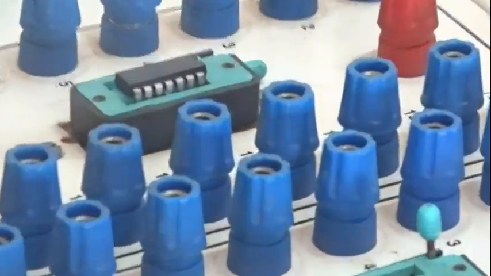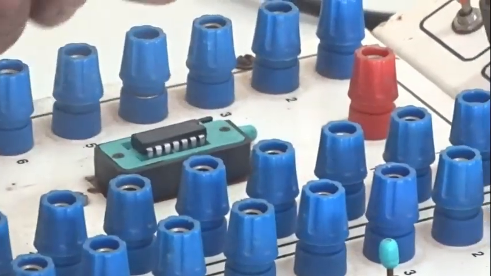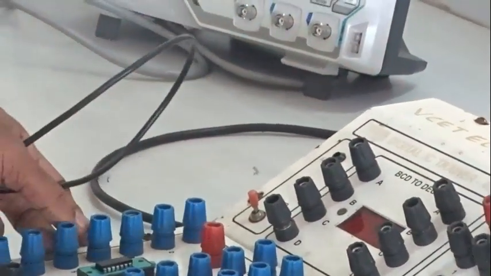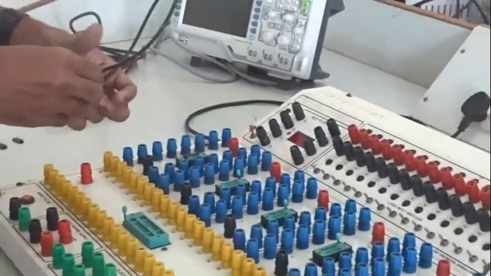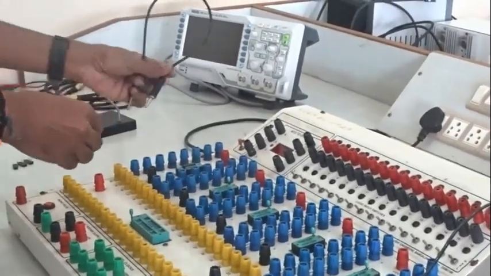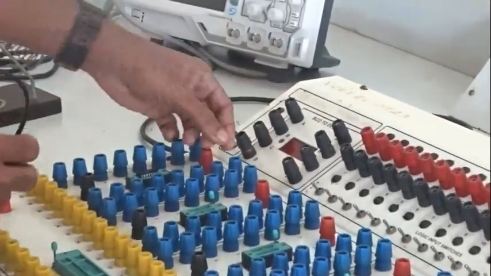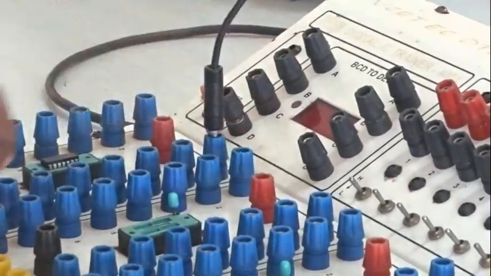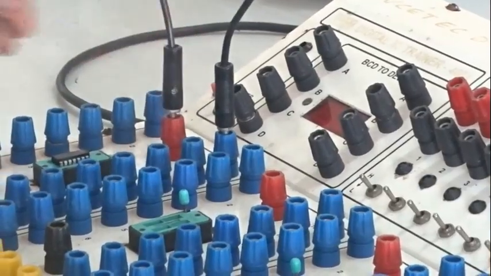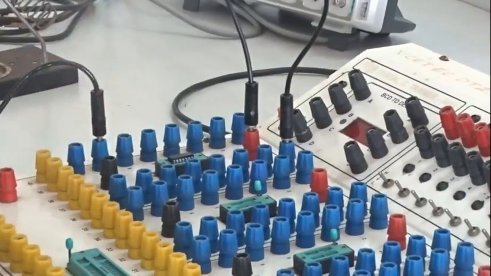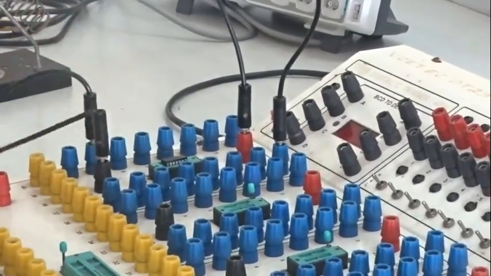Next, before connecting the input and output from the pins to the switches and to the output, we need to connect pin number 14 to the +5 power supply, and then pin number 7 connected to the ground point.